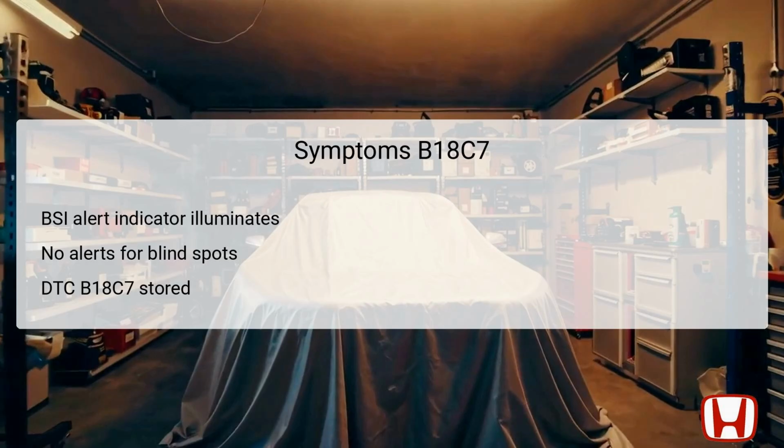Additionally, the diagnostic system will have registered the DTC B18C7 in its memory, which can be revealed through a diagnostic scanner. Recognizing these symptoms is vital to addressing the underlying issues quickly, allowing the driver to regain the full functionality of the blind spot detection system to ensure safety on the road.